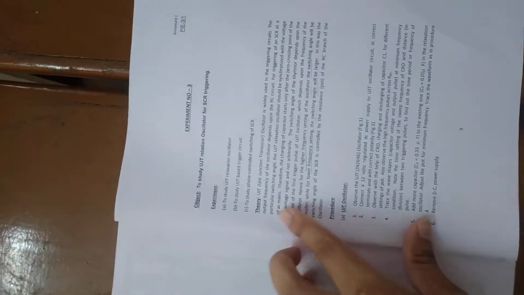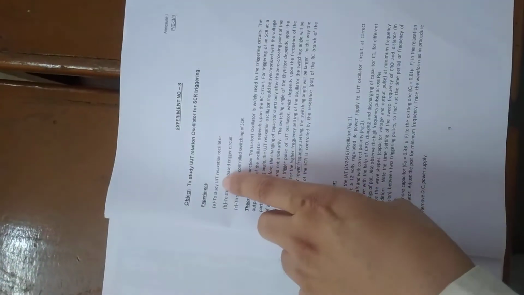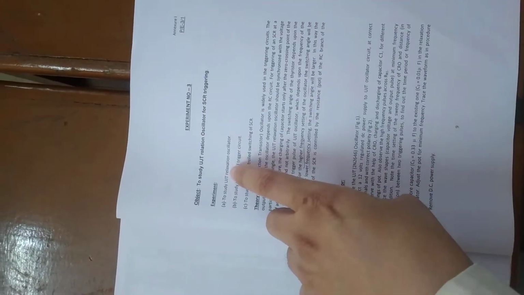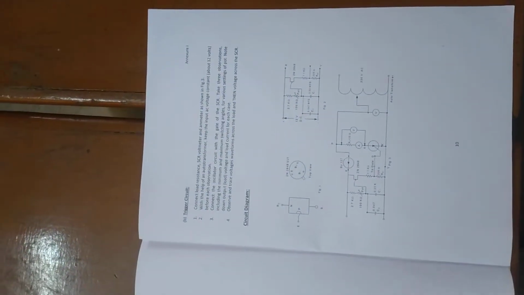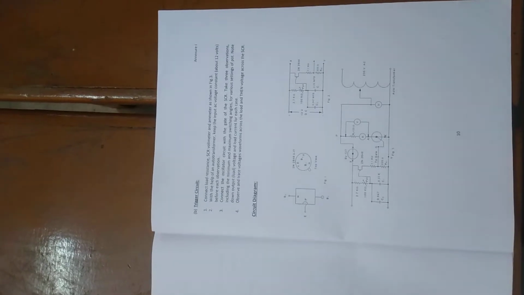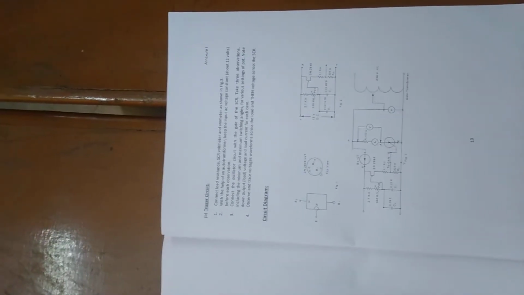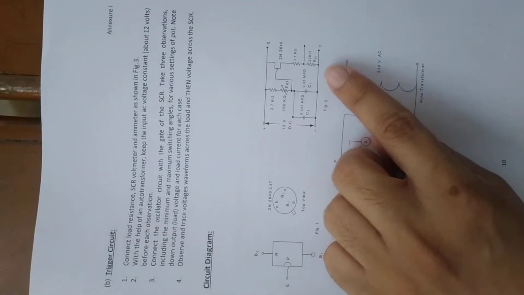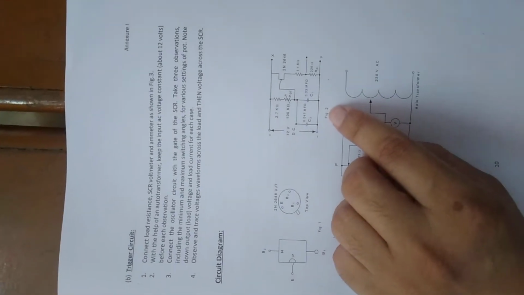In the first part of the experiment we would see how a UJT can be used as a relaxation oscillator. So we would actually be generating pulses at regular interval, and we can change the frequency of the pulses generated by the circuit. So that is what is called oscillator. So this is the circuit for the oscillator, the figure 2 in the sheet that has been provided to you.